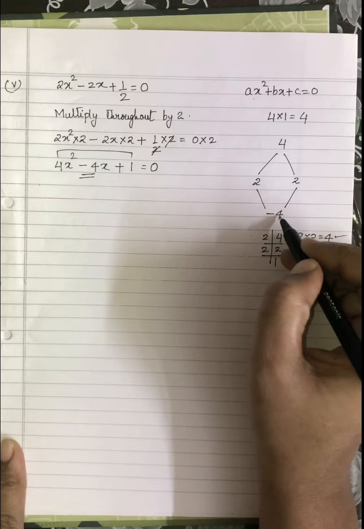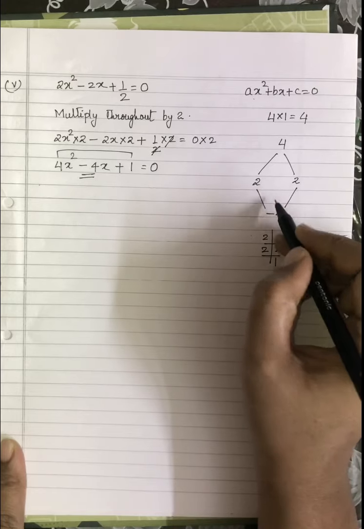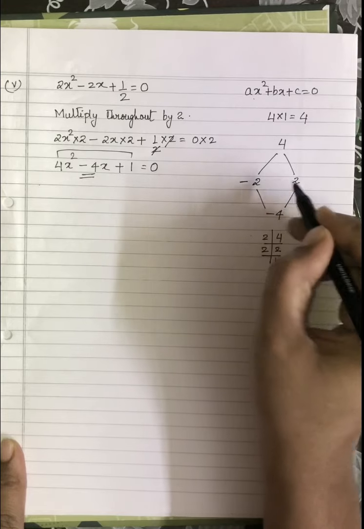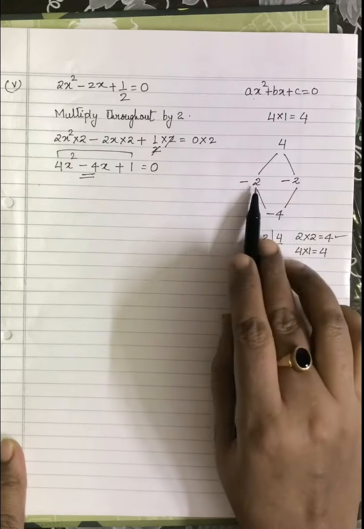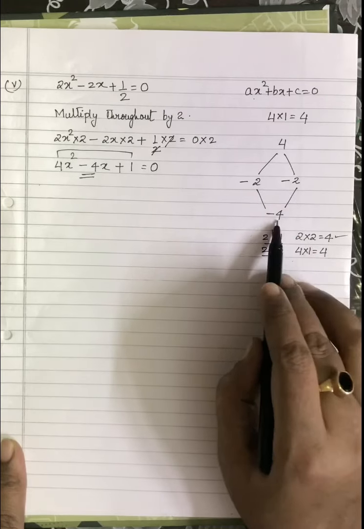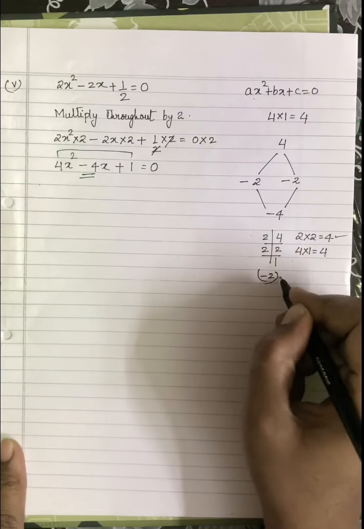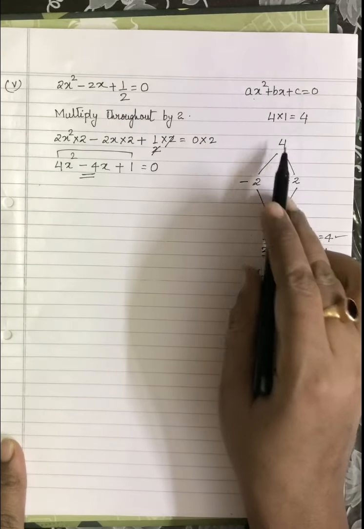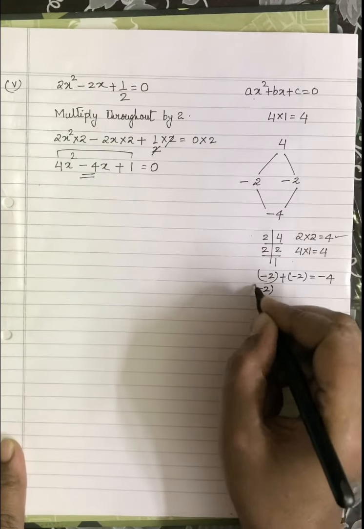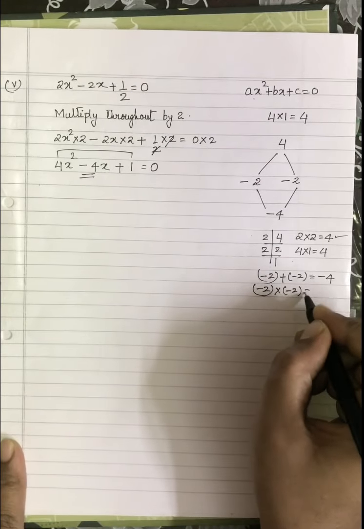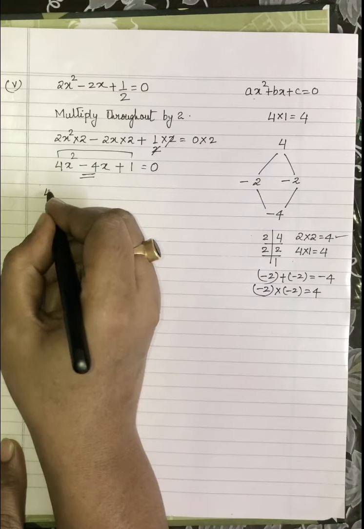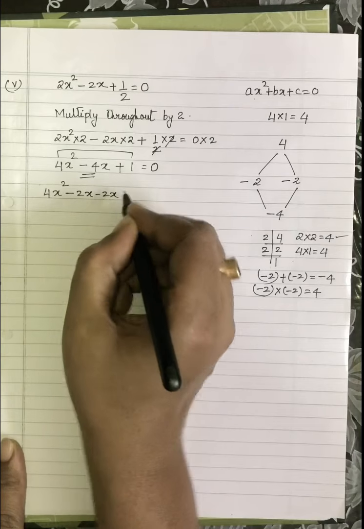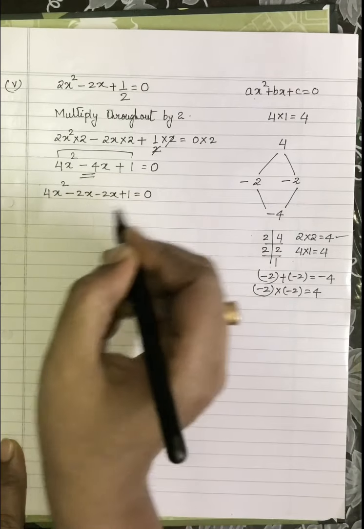So here we can take the first pair, 2 and 2, when multiplied gives 4, and when added gives 4, but it is not negative when you add 2 and 2. So we want negative 4. You can take then minus 2 and minus 2. When minus 2 and minus 2 are added, you get minus 4, and when multiplied with each other, you get the answer positive 4. Therefore we got 4x square minus 2x minus 2x plus 1 is equal to 0.